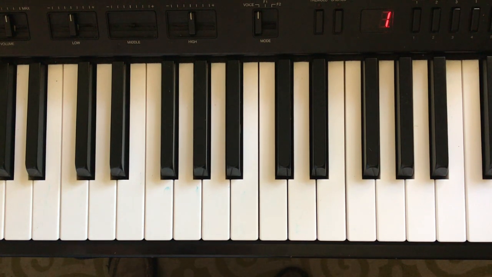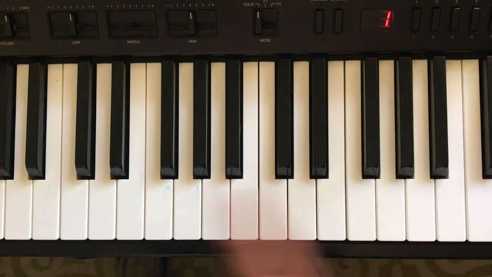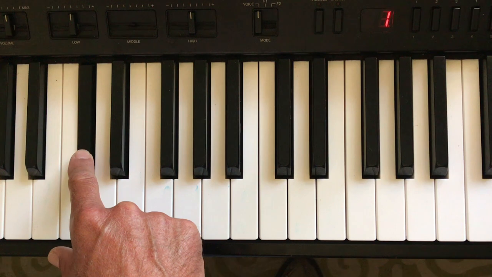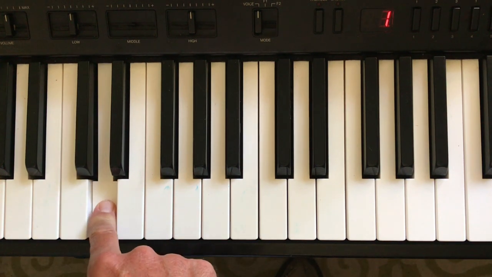And in Western music, if we're moving up, like we just did, we refer to this black note as C sharp. So that would look like C, C sharp, D.